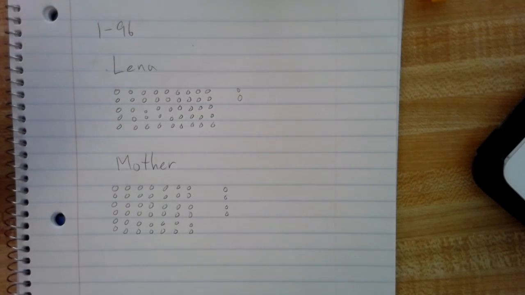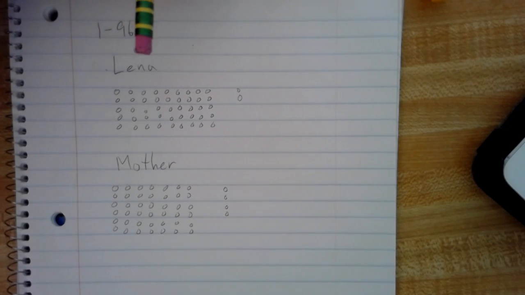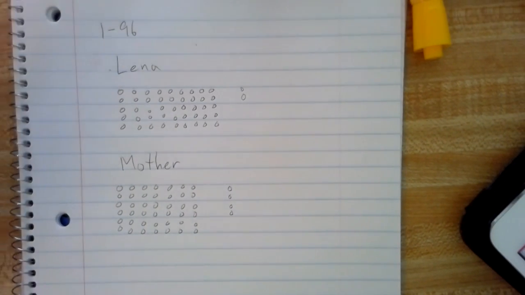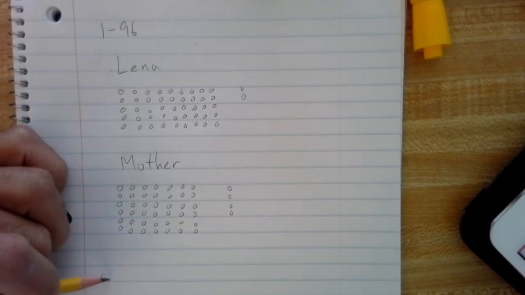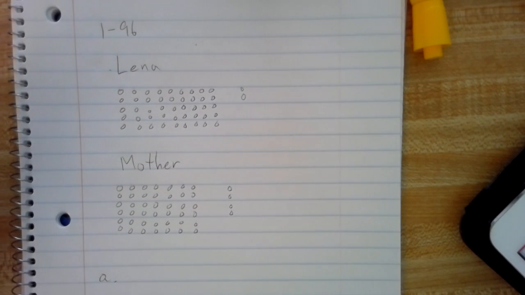If you need to pause the video, obviously pause the video, and then we can continue after. So notice here, now we can start to answer some of our questions. We're going to utilize our drawings, which we have here. Okay, A. So what do we have? Write a numerical expression to represent Lena's way of counting.